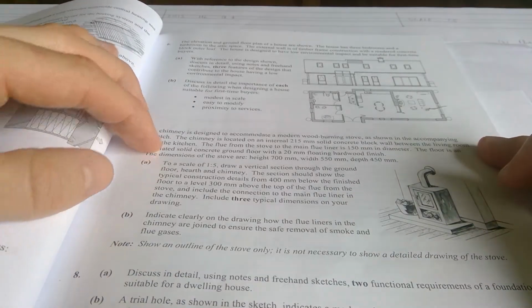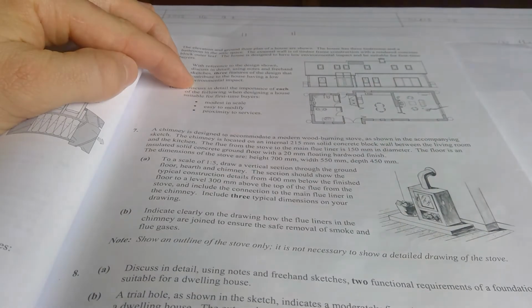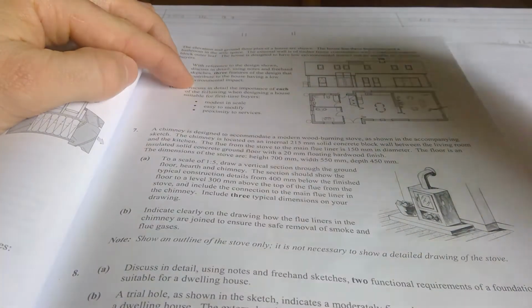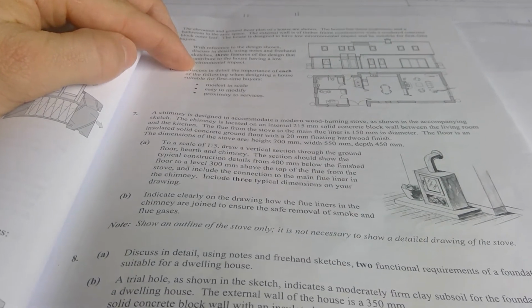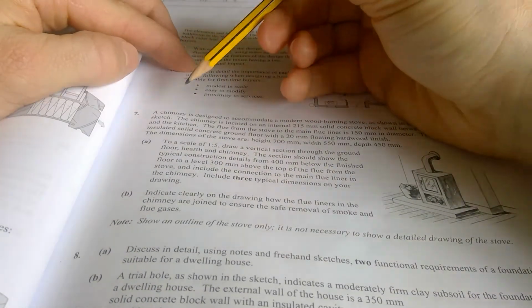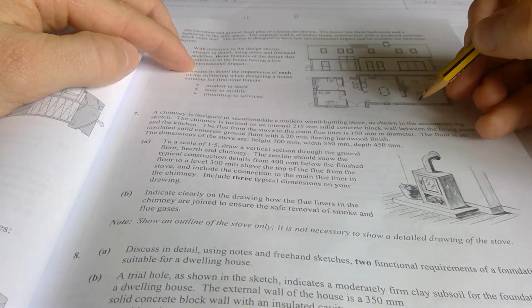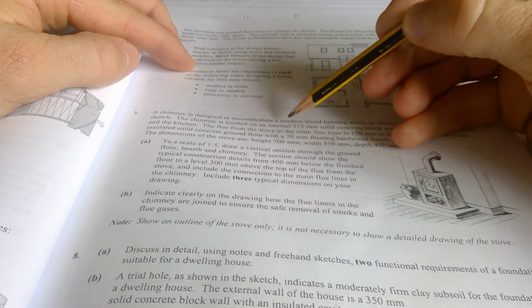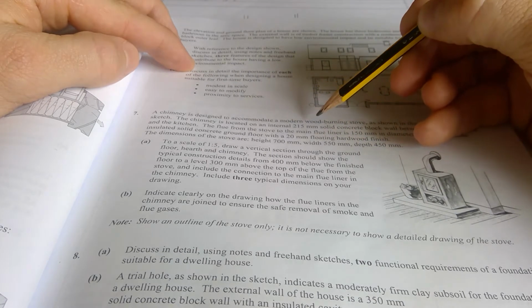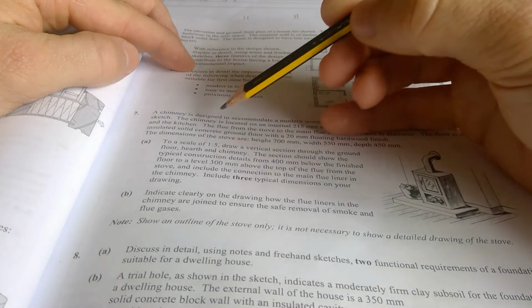Right, 2013, question 7. Looking at the sketch straight away, we've got some sort of a stove and chimney stack detail to draw. So we'll read it and see what the important information is. A chimney is designed to accommodate a modern wood-burning stove, as shown in the accompanying sketch. The chimney is located at an internal 250mm solid concrete block wall between the living room and the kitchen.